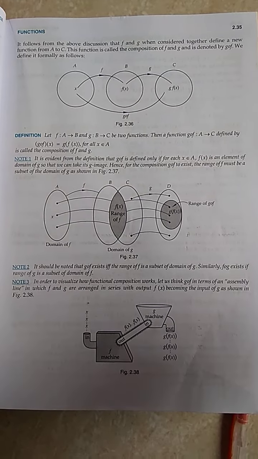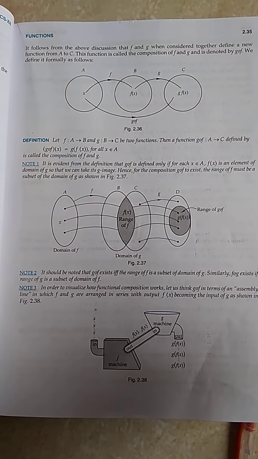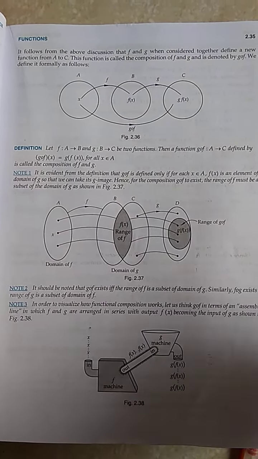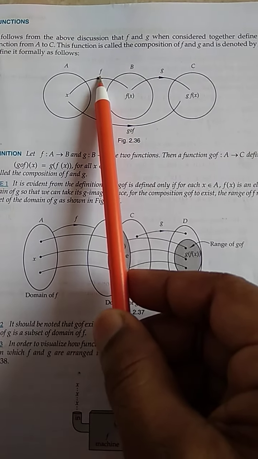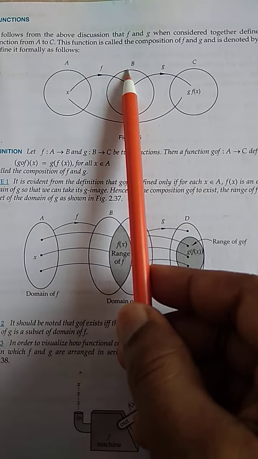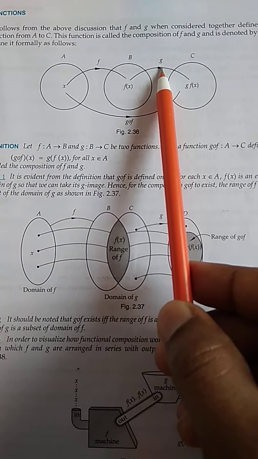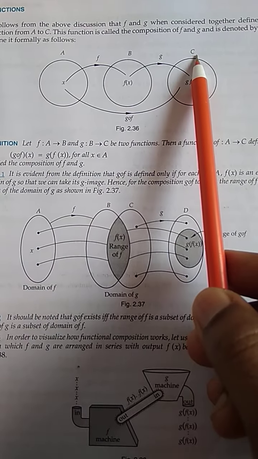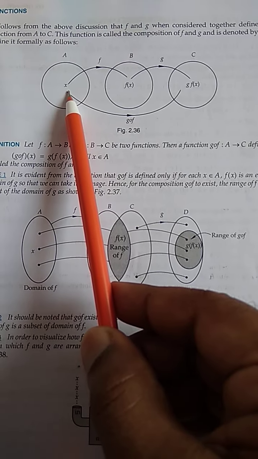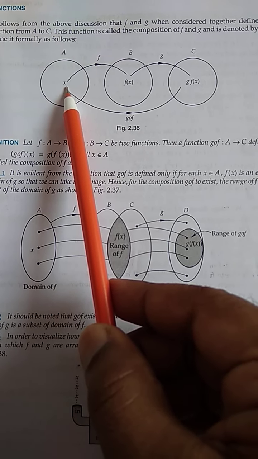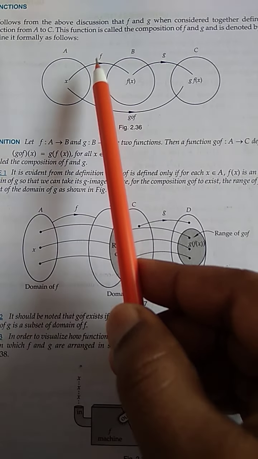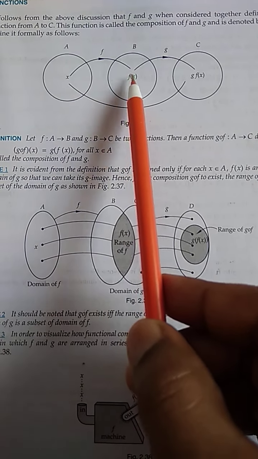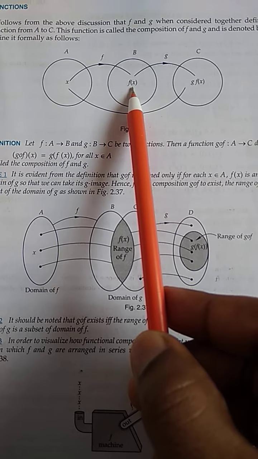Dear student, today we shall discuss the composition of functions. Look at the diagram. Let f be a function from the set A to the set B and g be a function from the set B to the set C. If x is an element in the set A, then it has an image in the set B under the mapping f. Let this image be f of x.